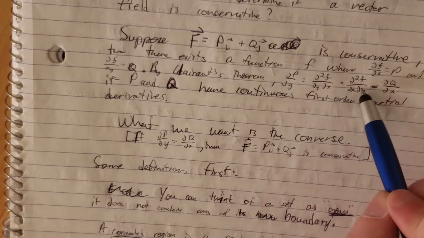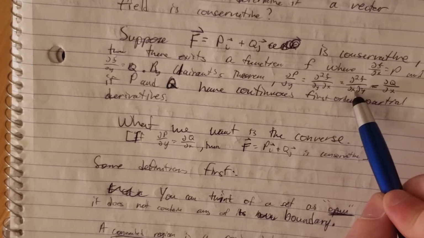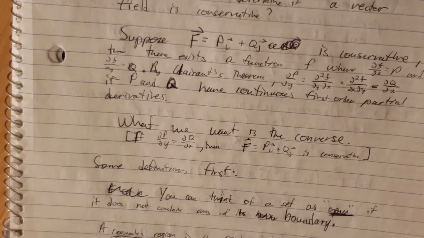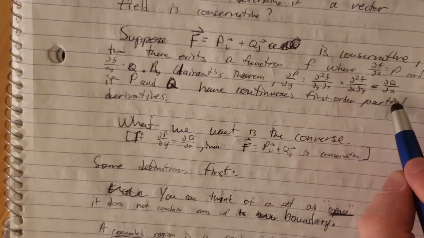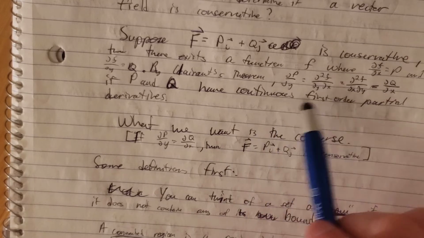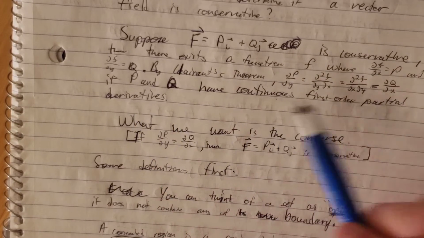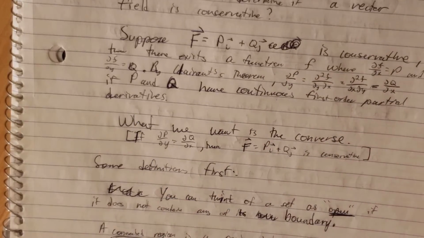So this is actually equal to the second order partial of f with respect to y first and then with respect to x, which is the partial of Q with respect to x. So this is true if P and Q have continuous first order partial derivatives. All right, that's what Clairaut's theorem says.